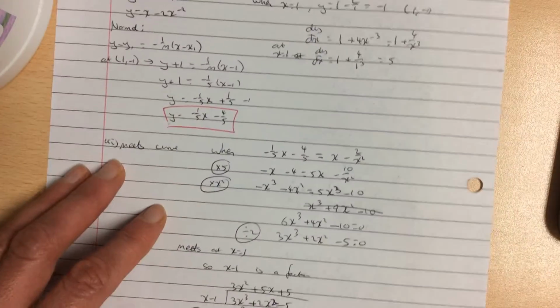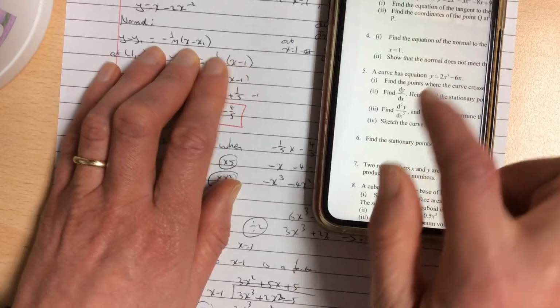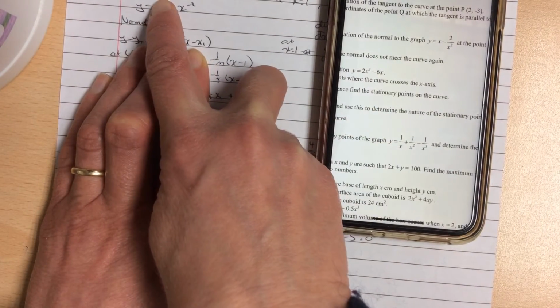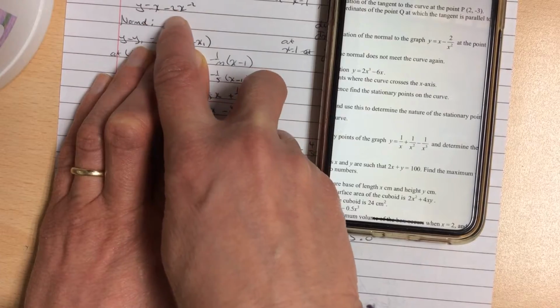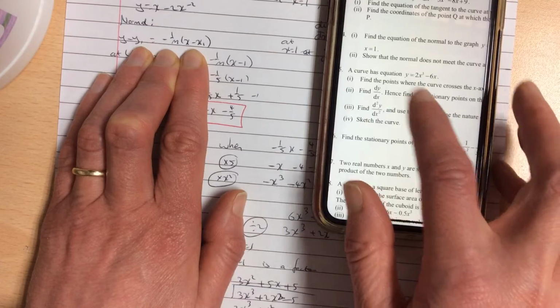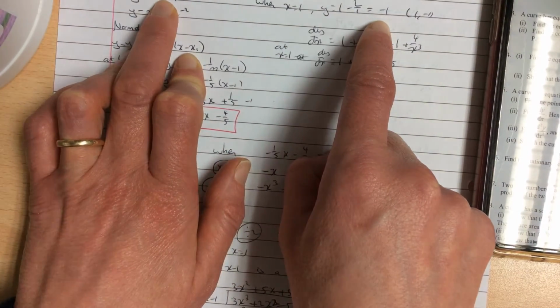Number 4. Find the equation of the normal. So there's your normal equation. Now I started off by writing this out a bit better. So x minus 2x to the power of x minus 2. So find the equation of the normal when x is 1. So when x is 1, sub it in to get your y point.